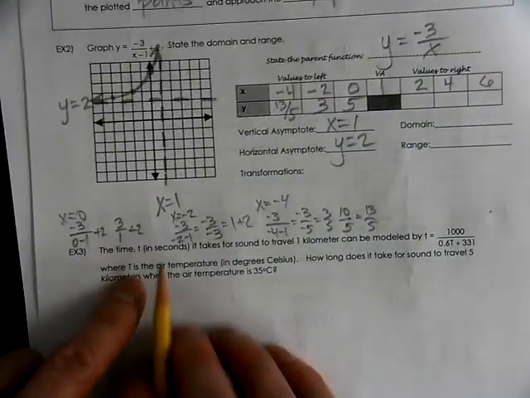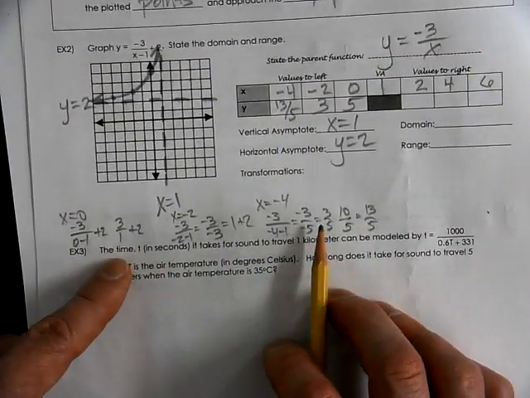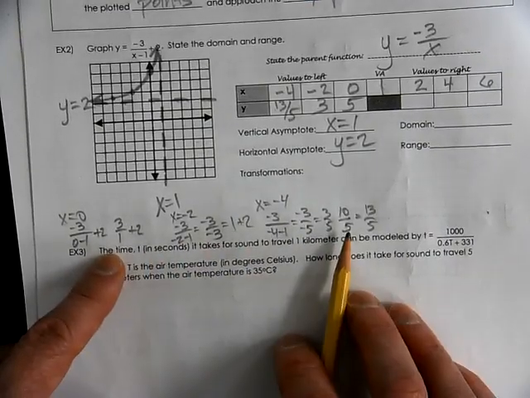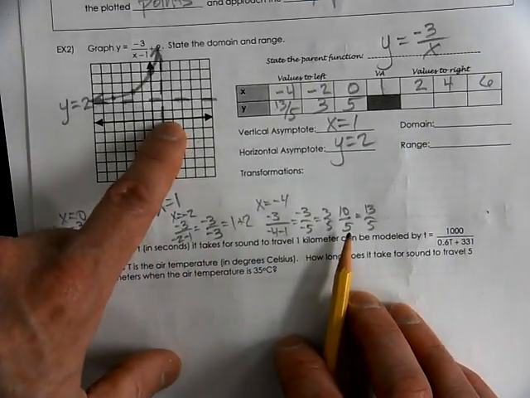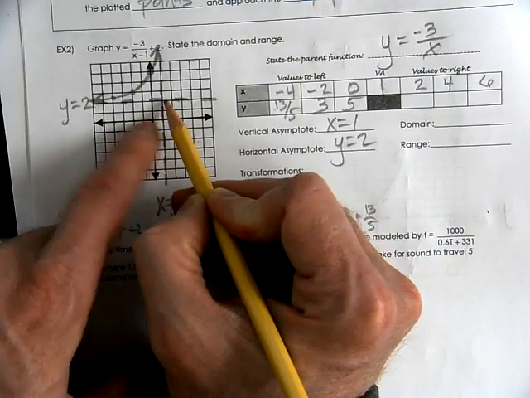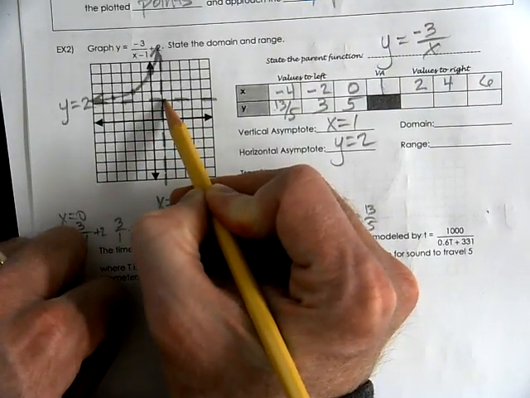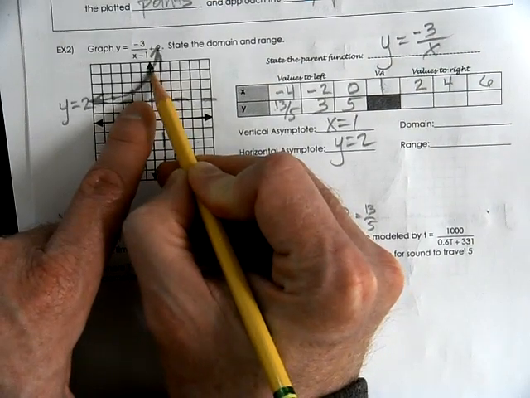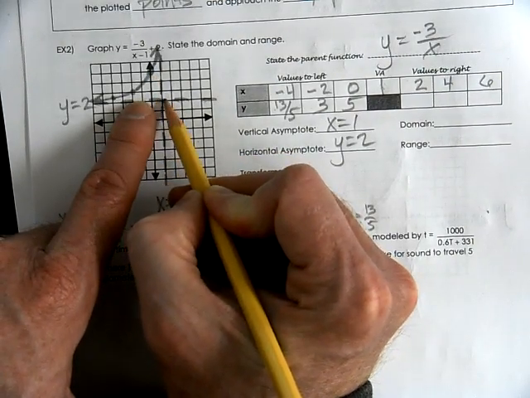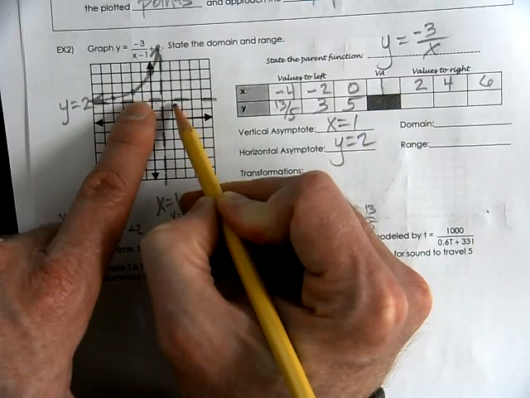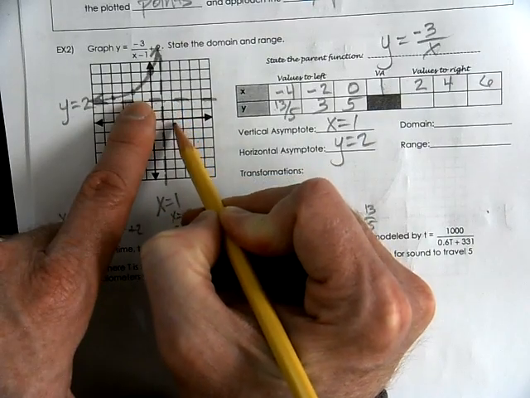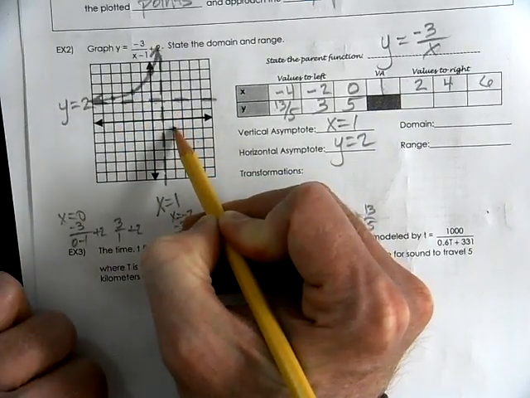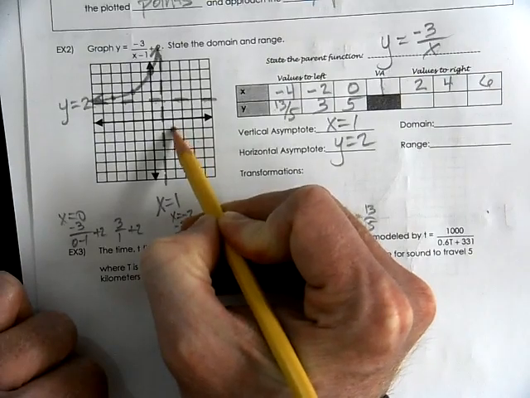Now, that was a lot of calculations. We don't have to recalculate all of them. We can just count. Use this as your new origin. 1 to the left, up 1, 2, 3. So now I'm going to go 1 to the right, 1, 2, 3. What's my y value?